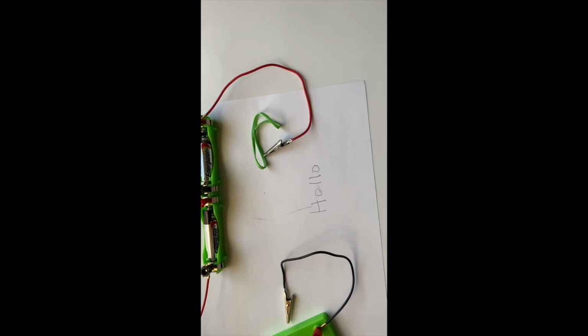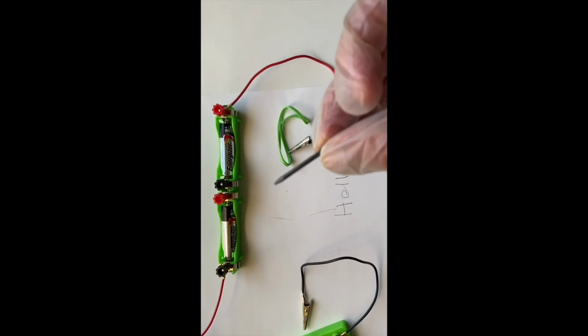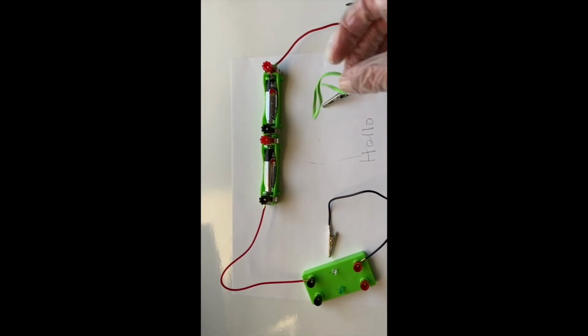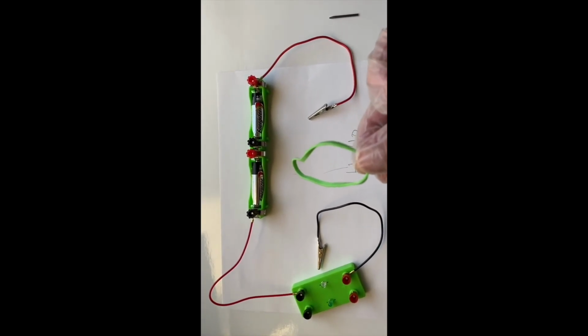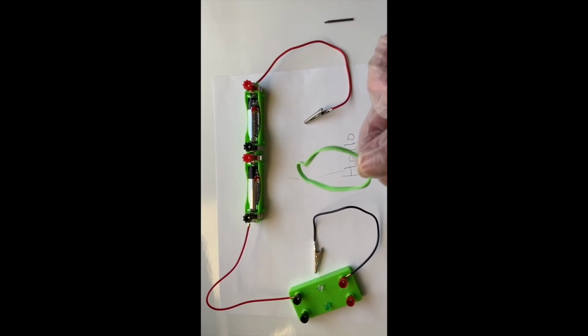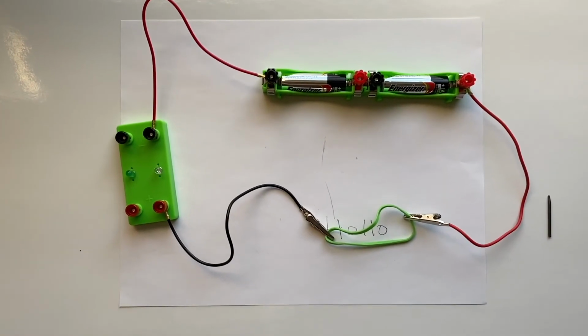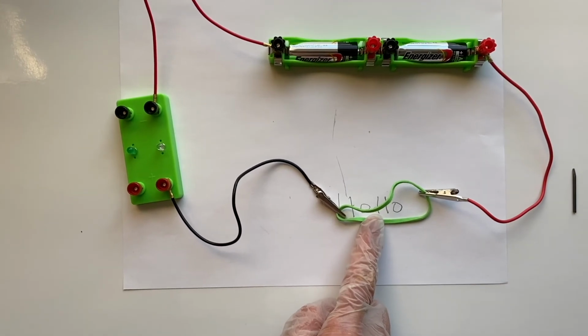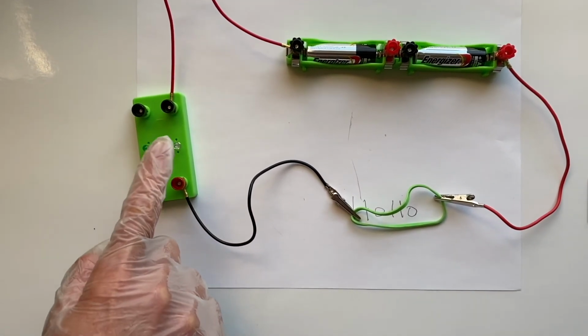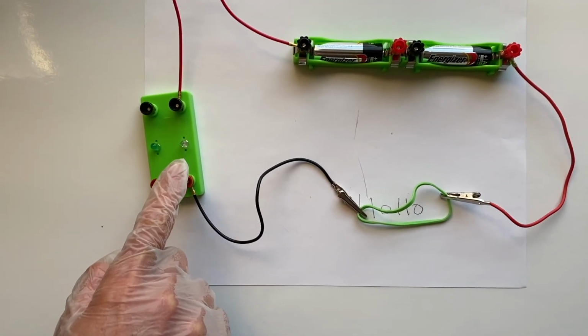Well, I can't write that beautifully, but at least we know it writes. We will start with a simple control by connecting a rubber band between the 2 crocodile clips to complete the circuit. Rubber is a non-conductor of electricity, so the LED does not light up.